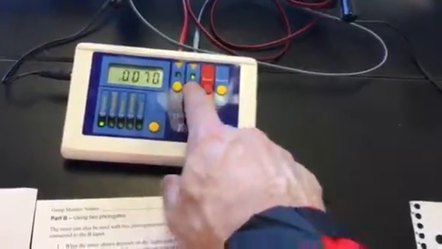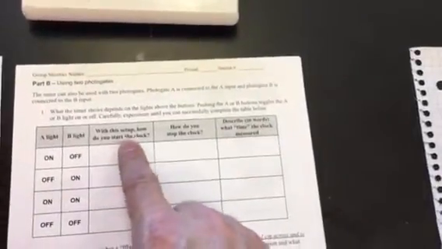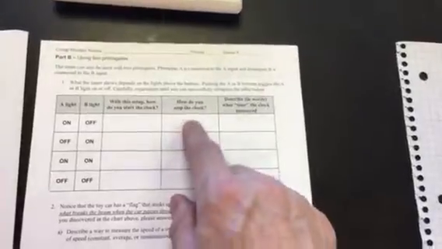Photogate A, Photogate B, and the time to get from Photogate A to B. So I think of these ons and offs as simply that you haven't instructed it; you need to tell it what information you want to get from it. It says, with this setup, how do you start the clock? Well, you simply interfere with this Photogate. How do you stop it? Well, you remove the interference from the Photogate.